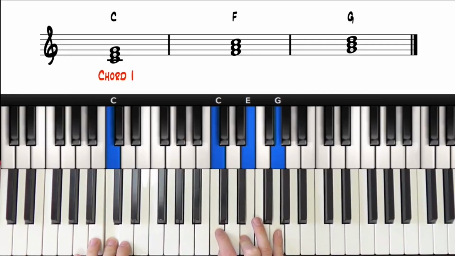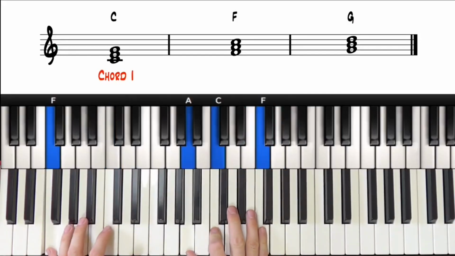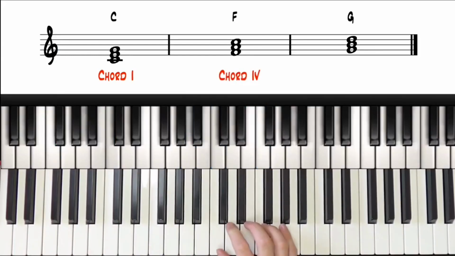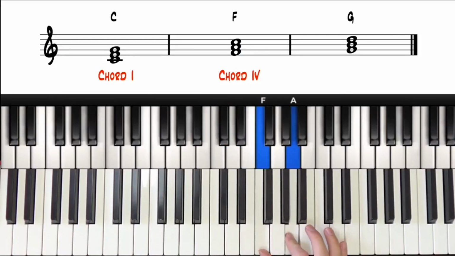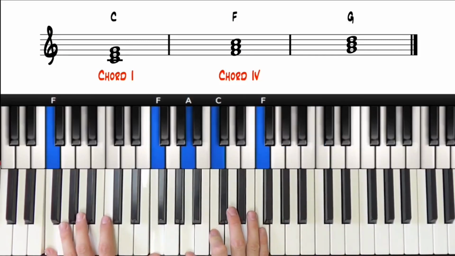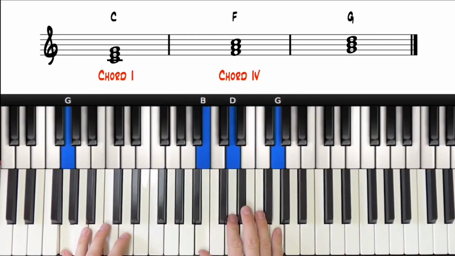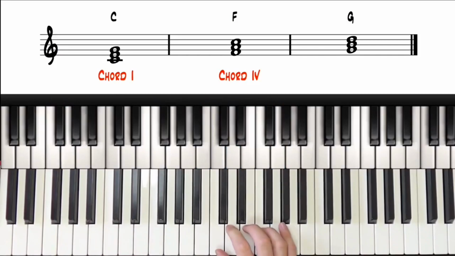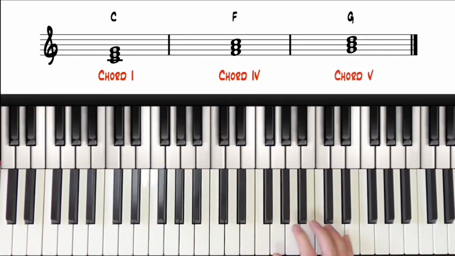The next chord, F major, would then be chord 4, because F is the 4th note of the C major scale. 1, 2, 3, 4. And then going on to G major, that would be chord 5. 1, 2, 3, 4, 5.